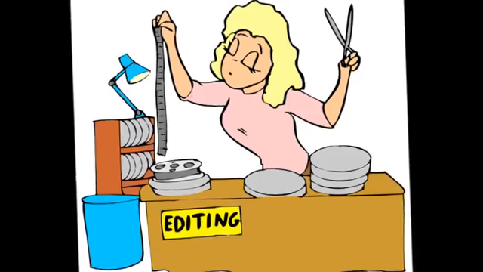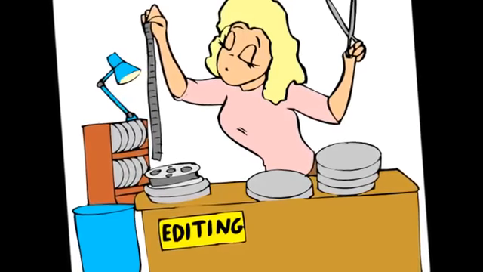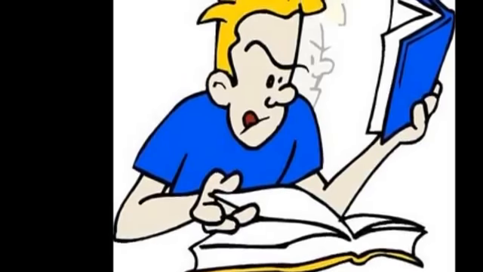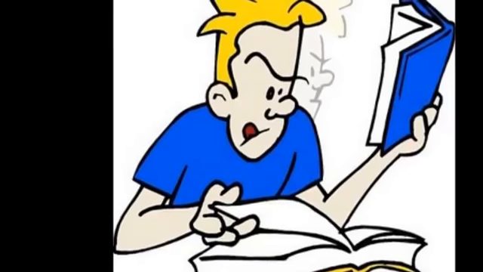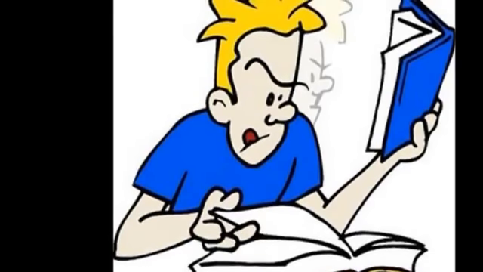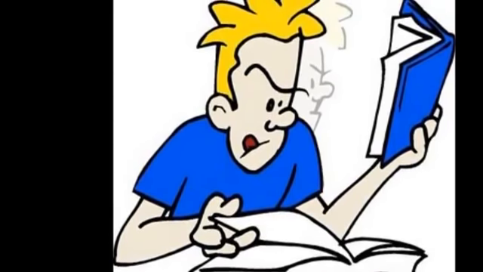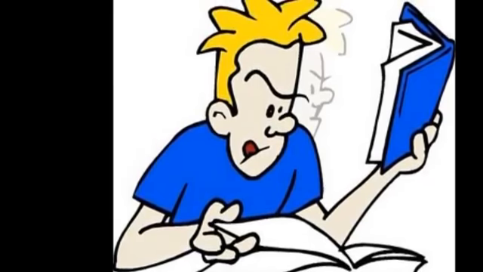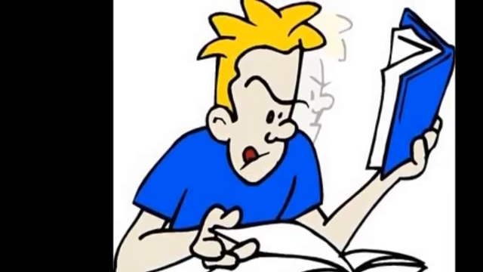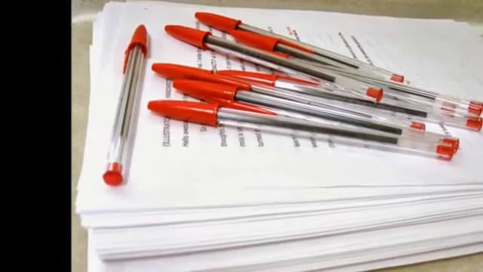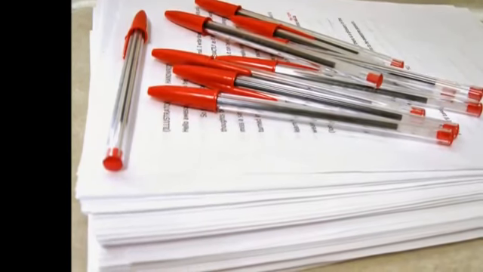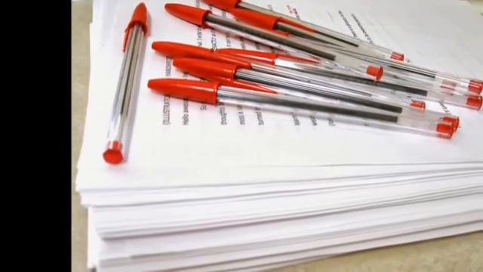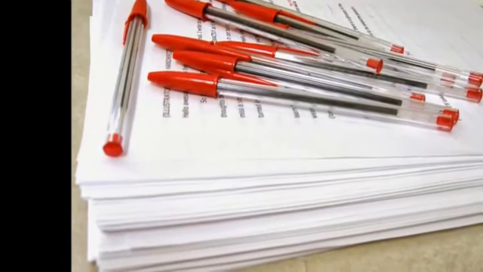Like revision, editing takes time, patience, and practice. It is important to check your pattern of errors with the lower order concerns. For example, if you notice that you're having trouble with subject-verb agreement once or twice early on in the essay, chances are the problem is going to come up again. And finally, it is important that you give yourself time to completely go through both the steps for revision and the steps for editing.